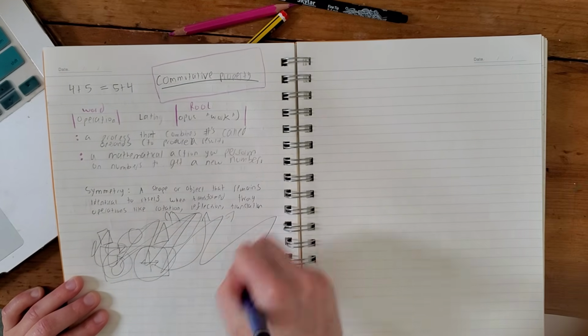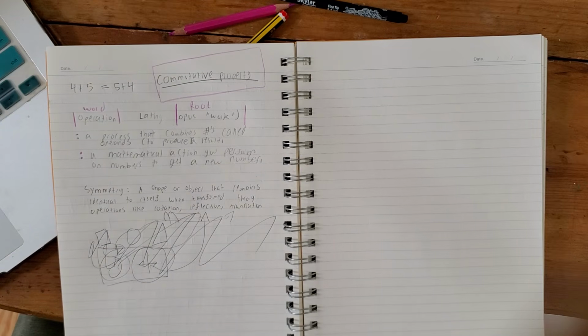I know this looks messy. That is math. Math is messy.